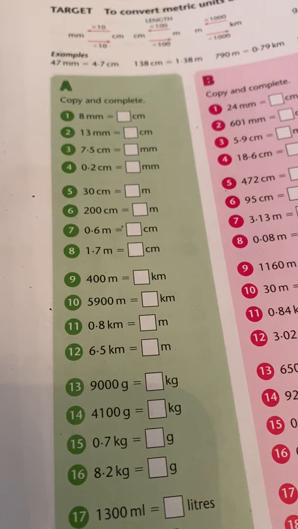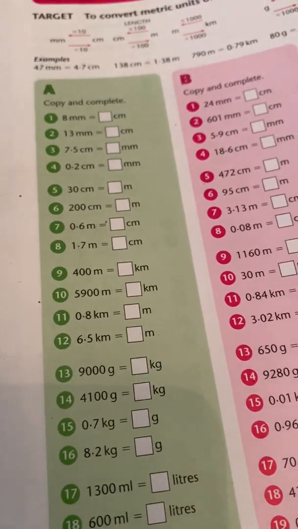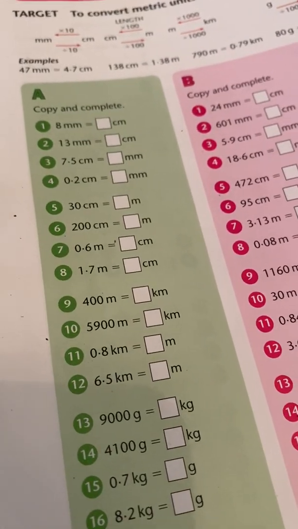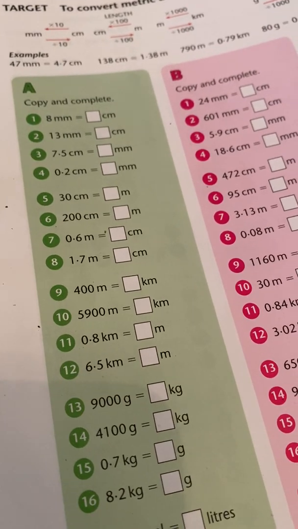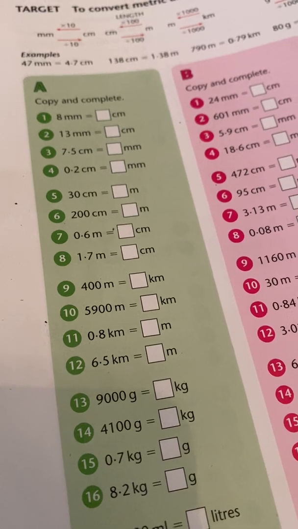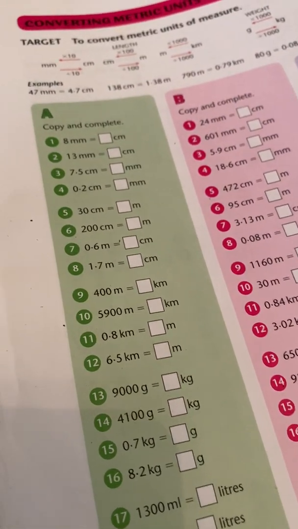Okay, and there's a few there. So number 2 would work exactly the same. And then we've got centimetres into millimetres. Now this time we're going for a bigger unit into lots and lots of small units. Think of your ruler. If you imagine that millimetres are smaller than centimetres, we're going to need more millimetres because they're smaller. You need more of them to take up the same amount of space.